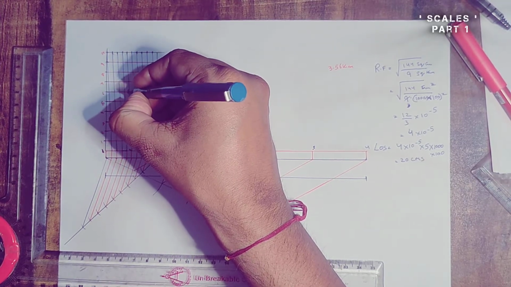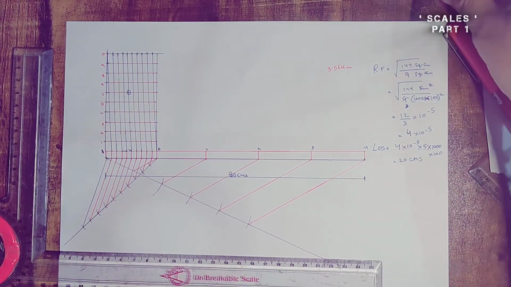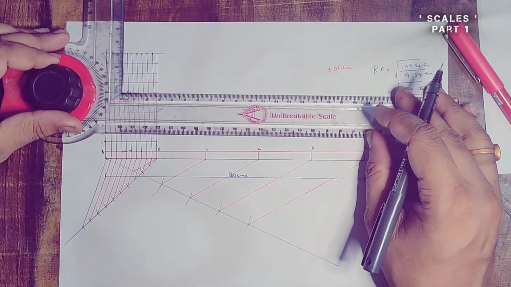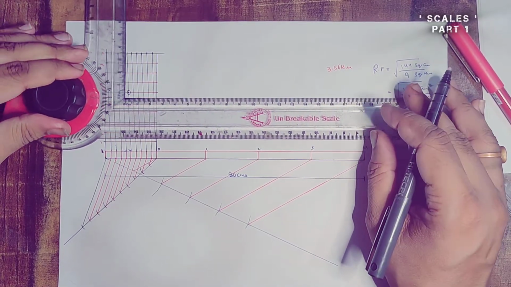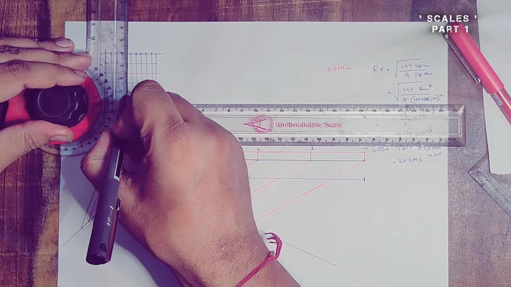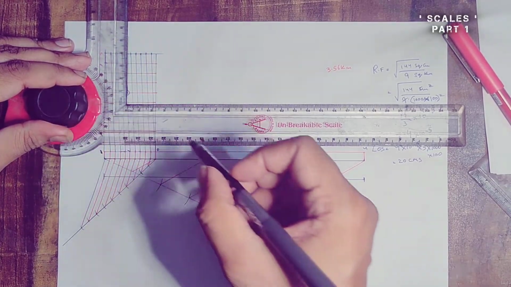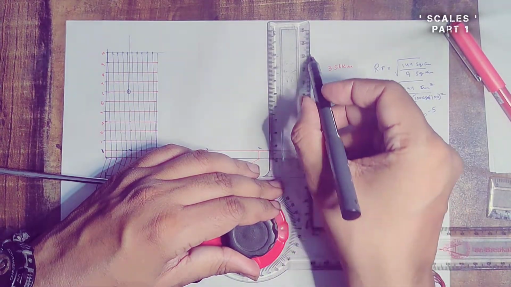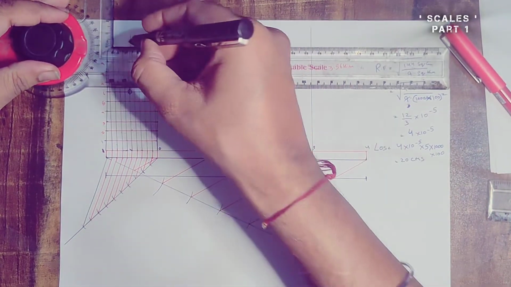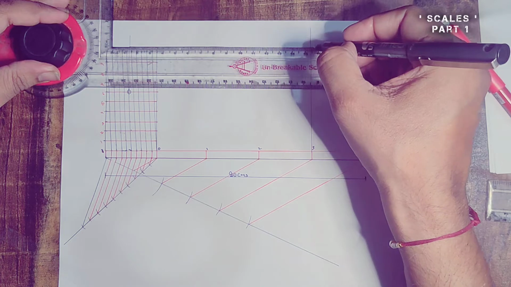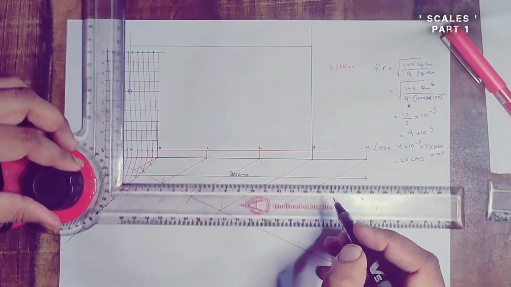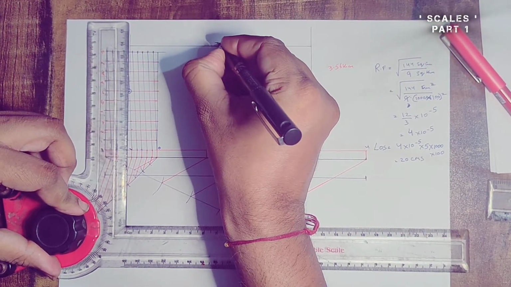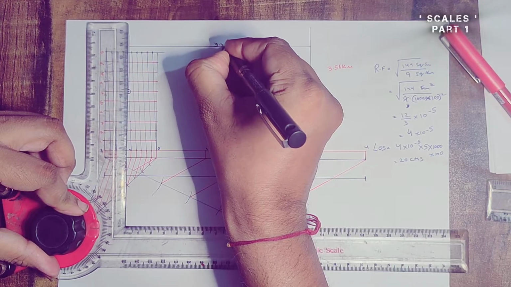This point will give you 3.56 kilometers. As in the previous question, you have to take this point out, and from here take it out. Every dimension can be drawn with the diagonal scale.